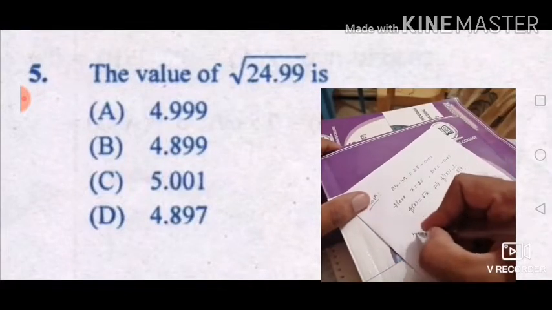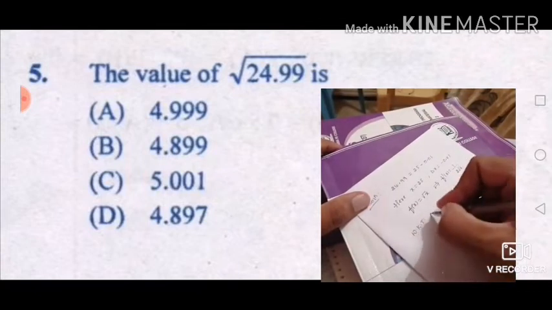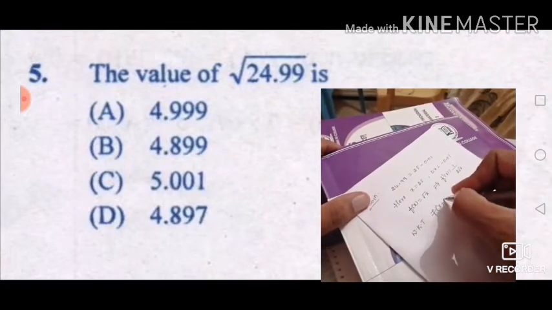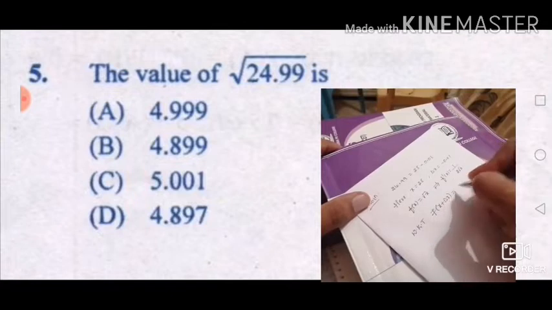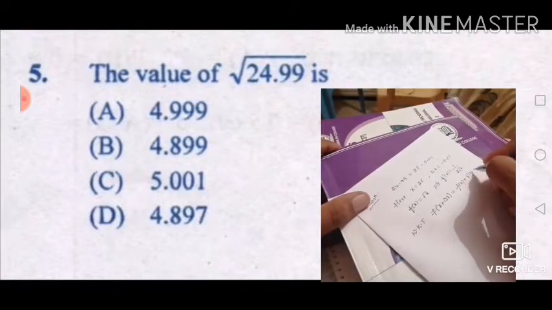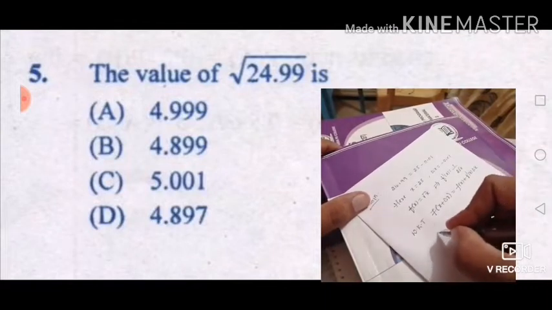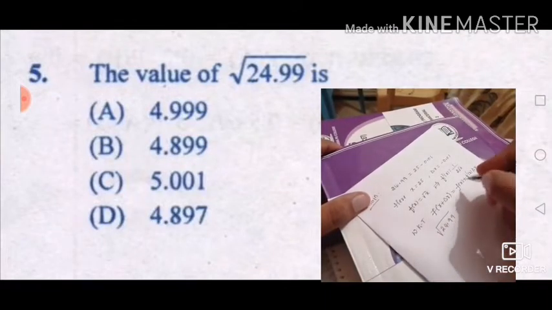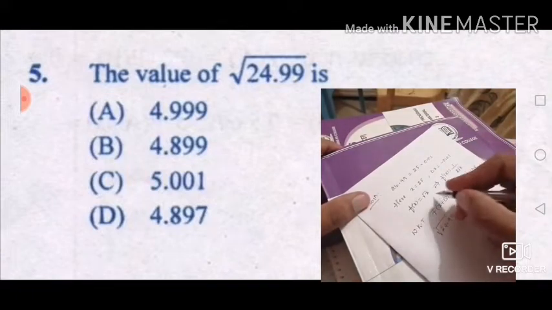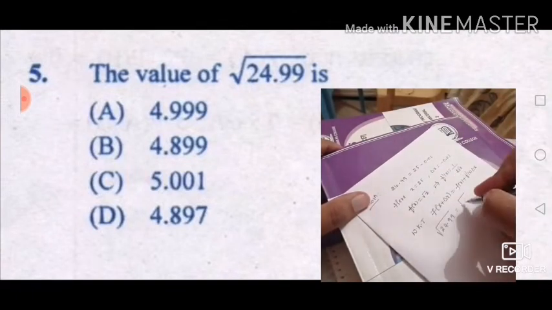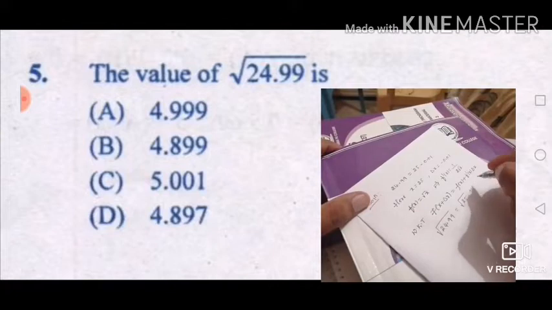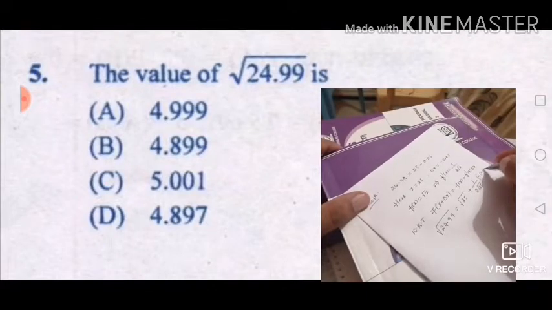We know the formula: f of x plus delta x is equal to f of x plus f dash of x into delta x. Directly I am going to write root 24.99 equals f of x, which is root 25, plus f dash of x, which is 1 by 2 root x, into minus 0.01.